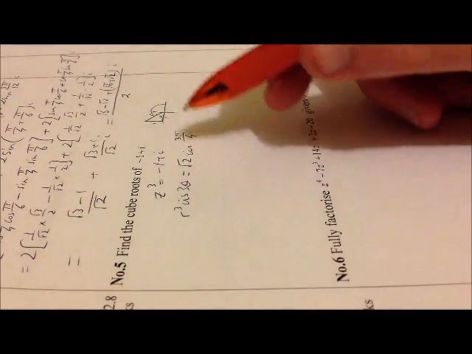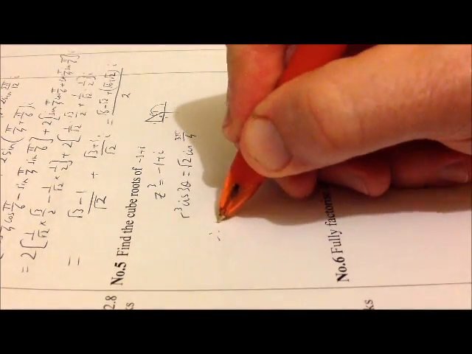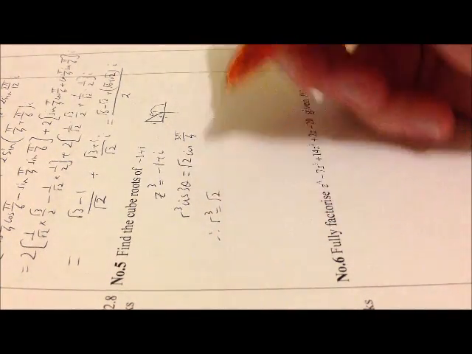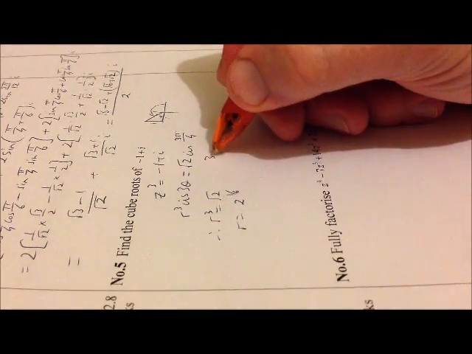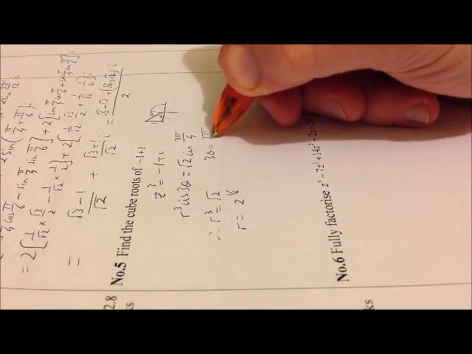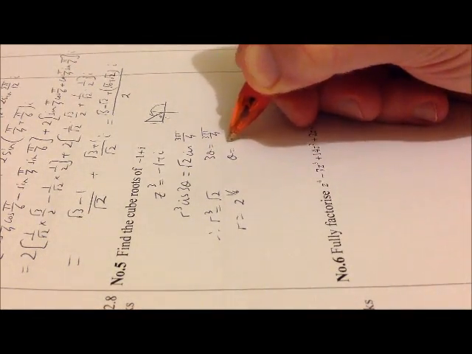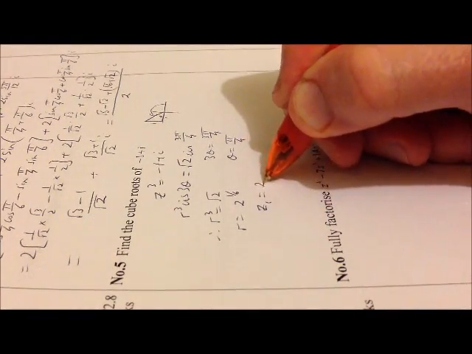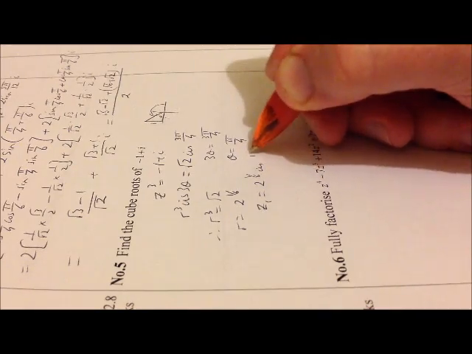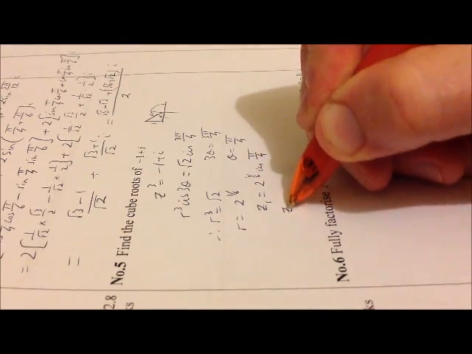Common mistake that many people made. It's not negative pi on 4. Do not use the calculator. Work out the magnitude and then we'll get the corresponding quadrant. Therefore, r cubed is root 2. So r is 2 to the 6th, because it's the cube root of root 2. And 3 theta is 3 pi on 4. So theta is pi on 4. So z1 is 2 to the 6th cis pi on 4.